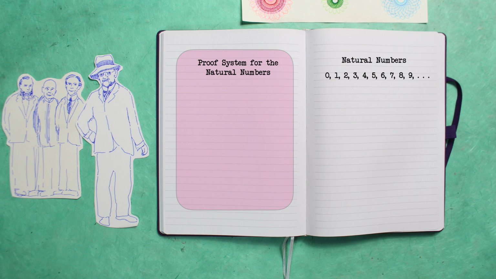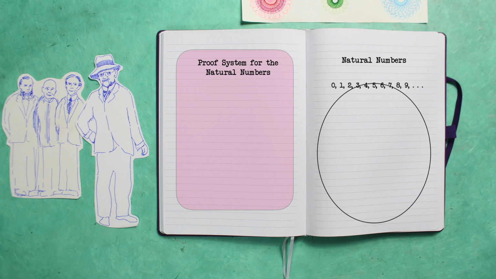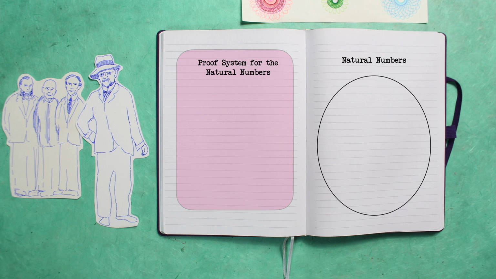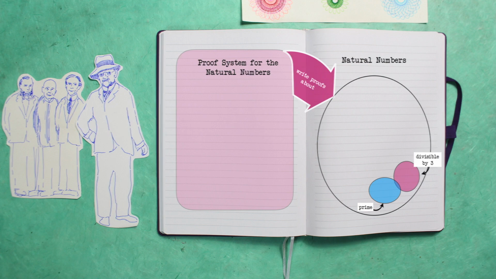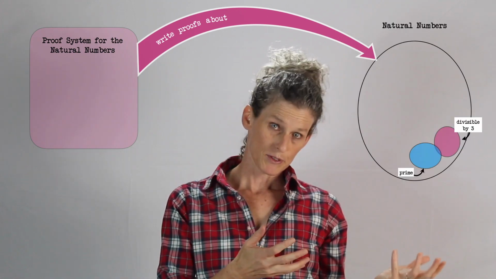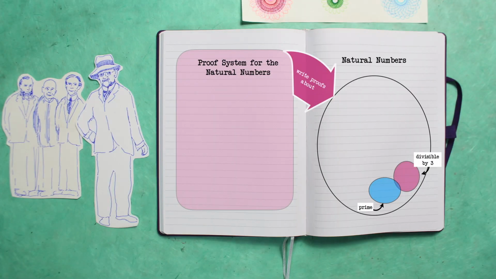Let's pretend that they live in this great big oval. And we know there's lots of subsets of the natural numbers, like prime or divisible by 3. And they all live inside this big oval too. The big pink arrow represents the relationship between the proof system and the natural numbers. So proofs are things that we write to prove things about the numbers. And the two things existed separate from each other.